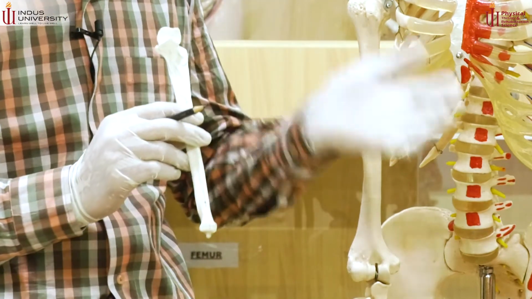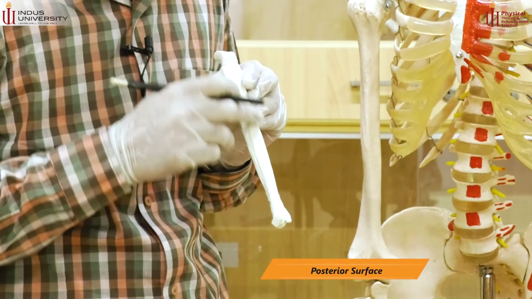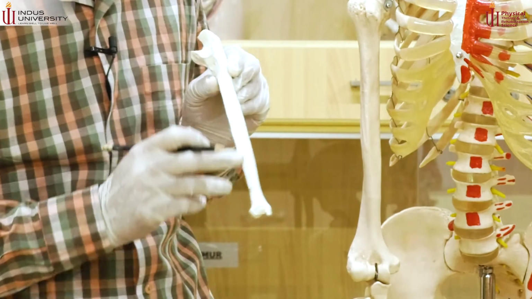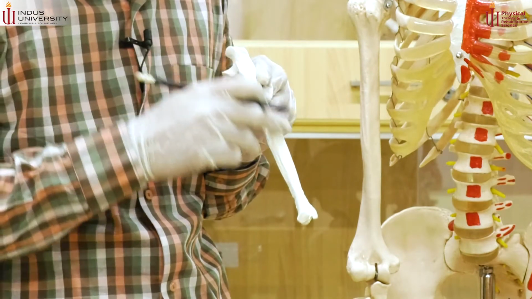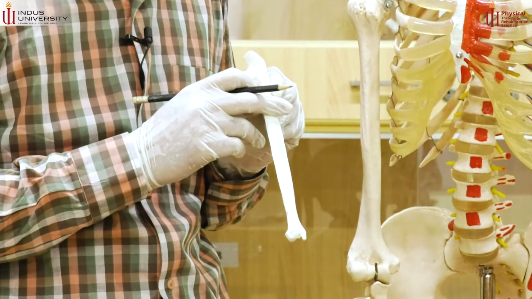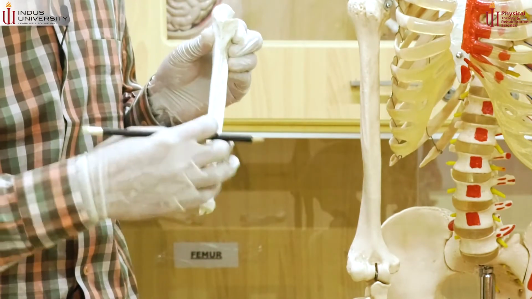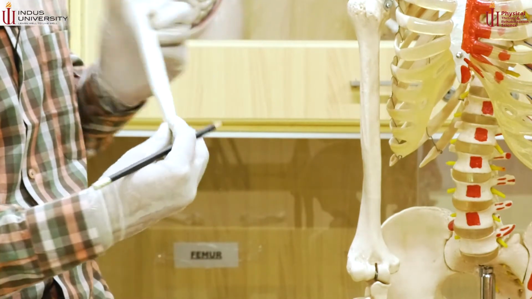Okay, now let's talk about the posterior surface. The posterior surface is between, this is the posterior border and this is the interosseous border. So between the posterior border and interosseous border, all the surface area comes under the posterior surface. तो 3 surfaces, 3 borders, ये हो गई shaft. Now we are moving toward the lower end.